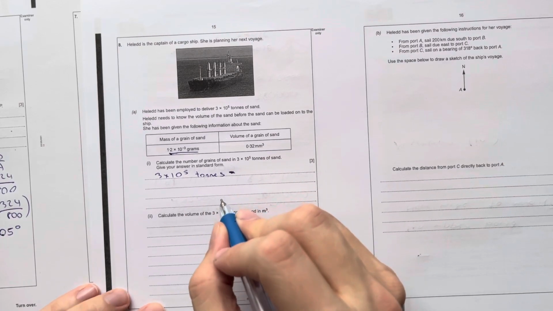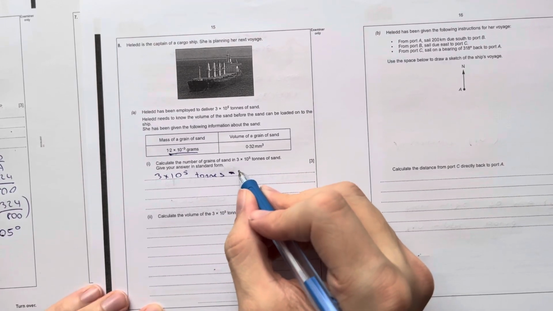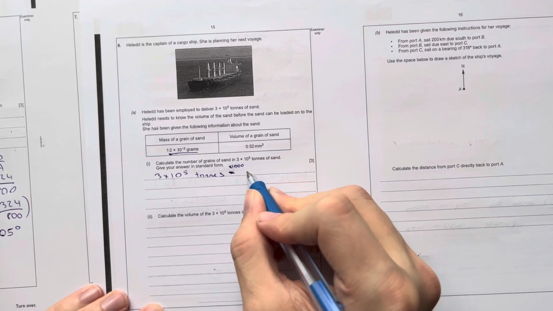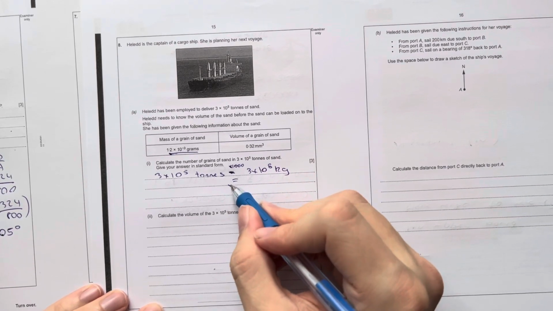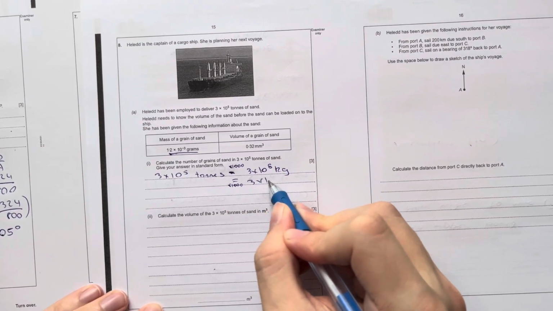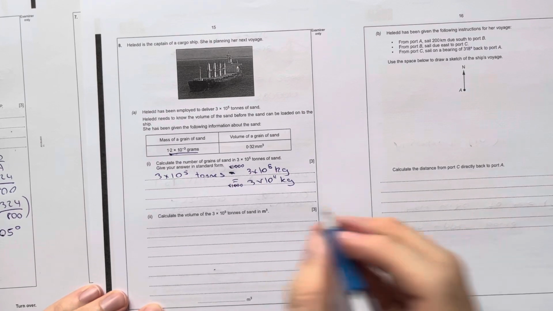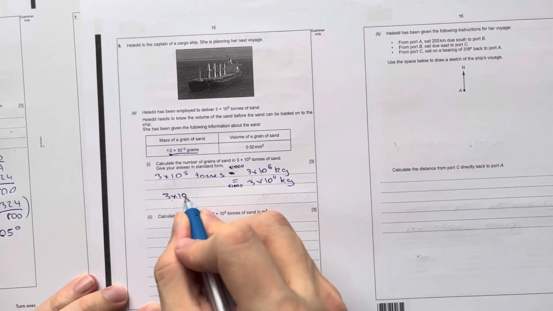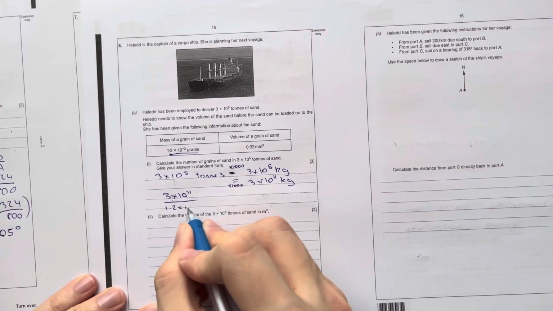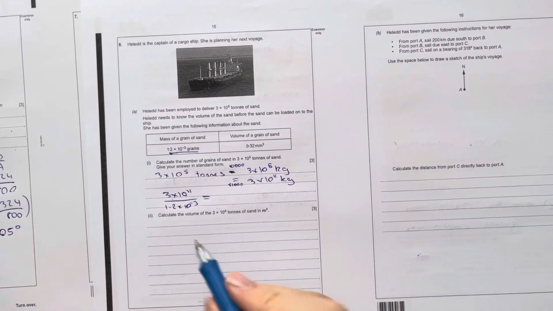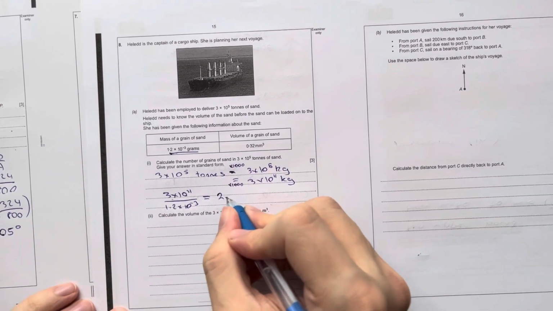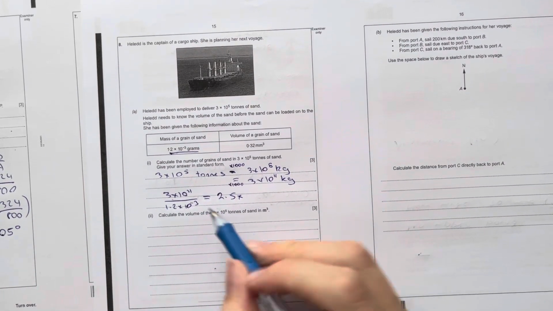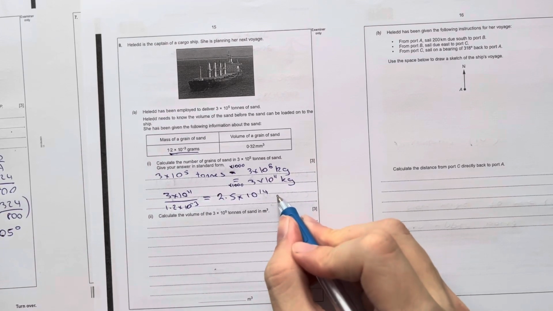There are 1,000 kilograms in a ton, so we times this by 1,000 to move it into kilograms. So 3 times 10 to the 8 kilograms. And then to get this to grams, we times by 1,000 again. So it's 3 times 10 to the 11 grams. To compare this then, it's 3 times 10 to the 11 divided by 1.2 times 10 to the minus 3. You can do this without the calculator, really. It's 3 divided by 1.2, so how many 1.2s are there in 3? It's 2.5. And with division of standard form, we just simply subtract the powers. So 11 minus negative 3, so it's 2.5 times 10 to the power of 14 grains.